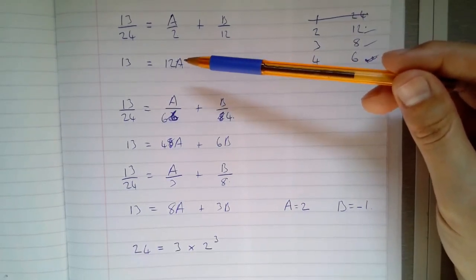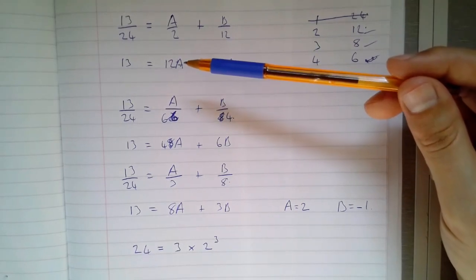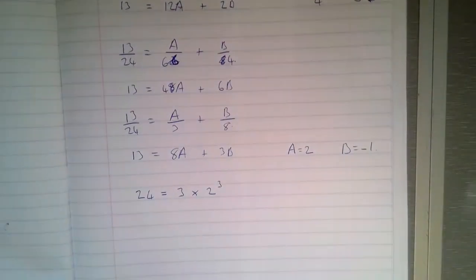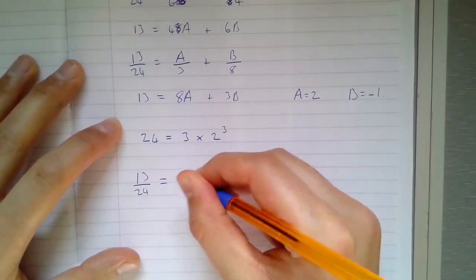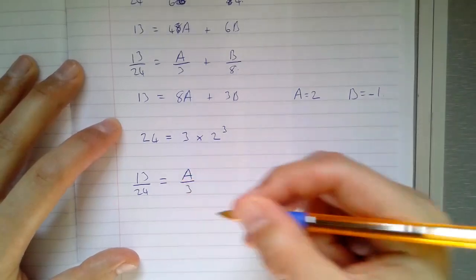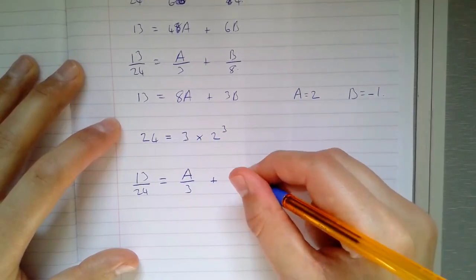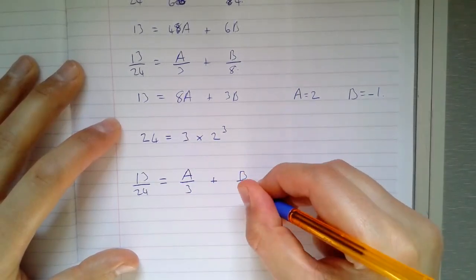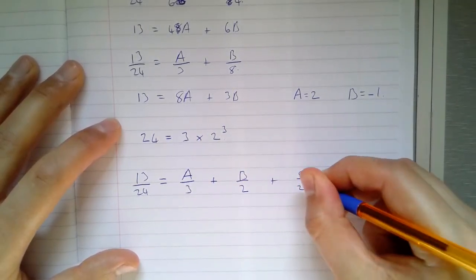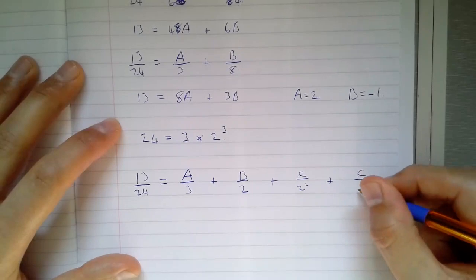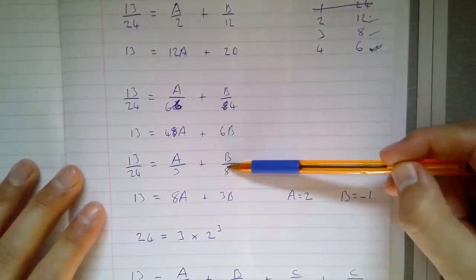Because I can't be sure, what I need to do, or what I should have done, is actually taken all of the options at once. So what I should have done is this. I should have said 13 over 24 is equal to a over 3, because 3 is the first factor, plus b over 2, because it could be 2 and not something else, or it could be 2 squared, or it could be something which has a 2 cubed in it. Okay, it ended up being in this case that I needed the 2 cubed one.